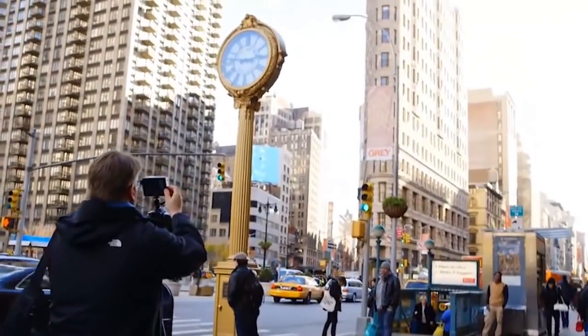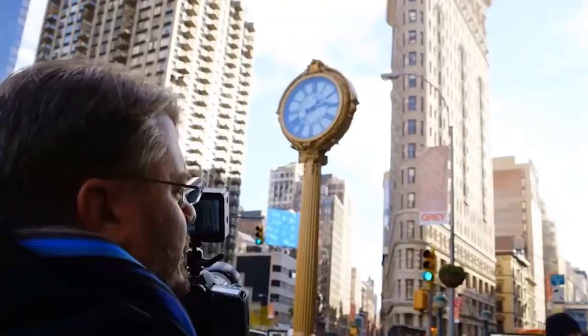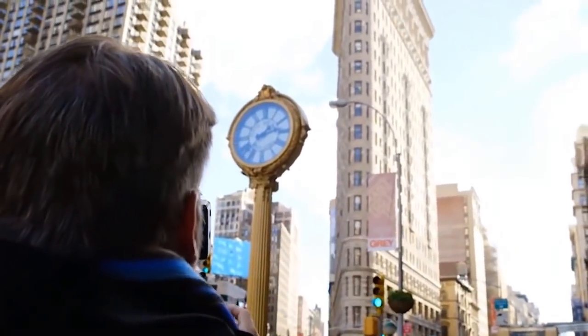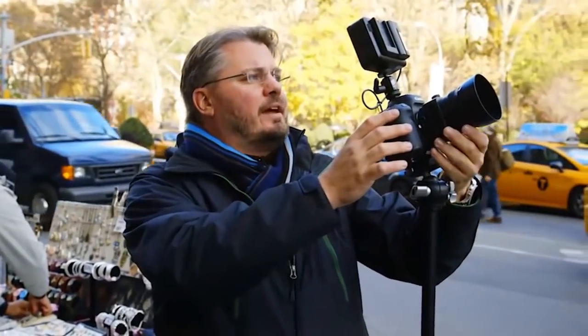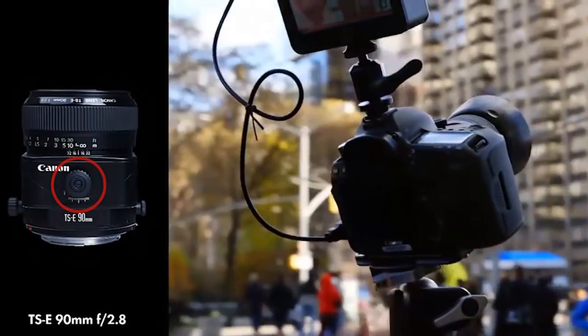So here we have an example where we want to shoot 2 different subjects at 2 different distances with a long telephoto lens. In this case, it's a 90mm tilt shift lens, 2.8. And we want to focus on the clock as well as the Flatiron building. Normally you'd have to make a choice, either shoot on the foreground or on the background to keep them in focus. You could of course stop down and that would give you more depth of field, but it creates some technical challenges, especially if you're trying this in video. With the tilt shift lens, all you need to do is rotate the lens a few degrees, in this case 3 ticks, so that both the clock as well as the Flatiron buildings are in focus.